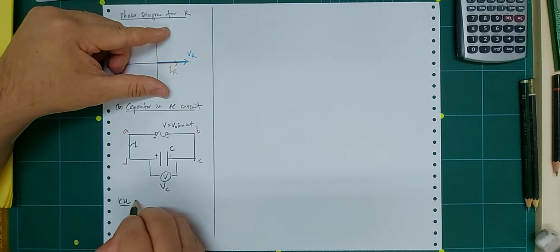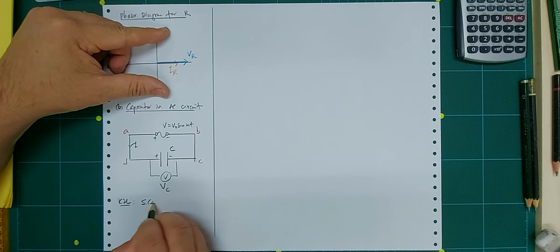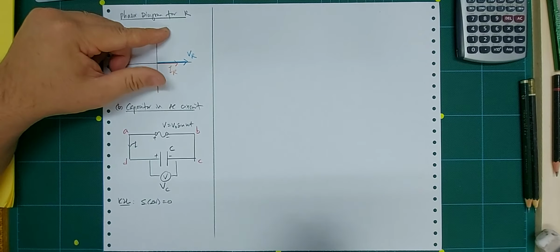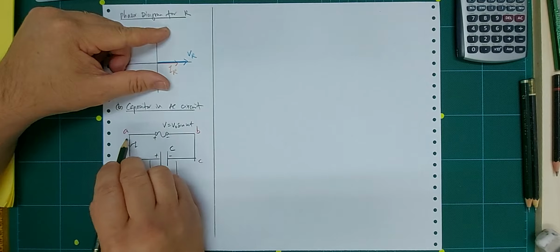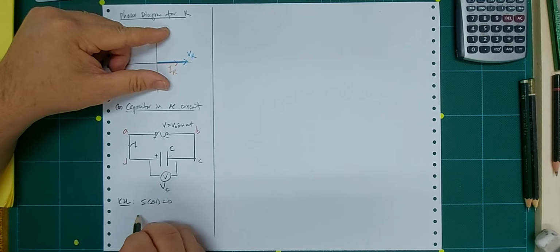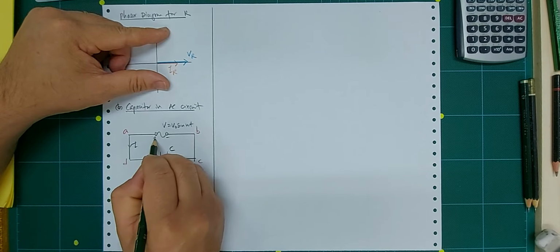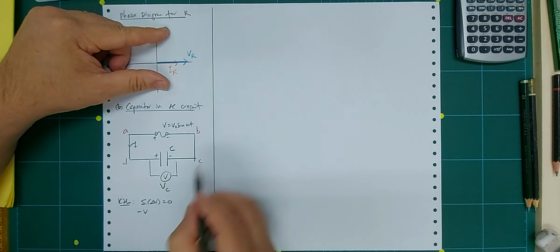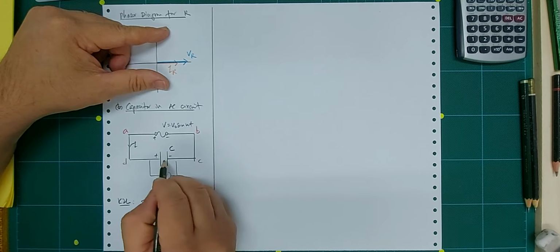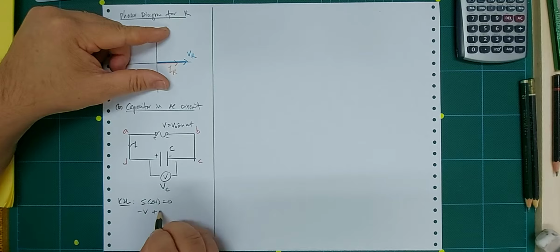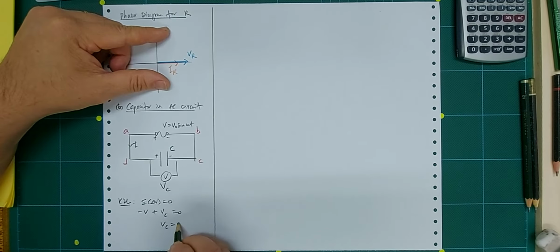According to Kirchhoff's law, the total change in potential difference must equal 0. Starting from A to B, this one is negative V because you hit the positive terminal. The V is this whole thing here. Then coming to here, you hit the negative terminal, so it becomes plus VC equal to 0. So your VC is equal to V.